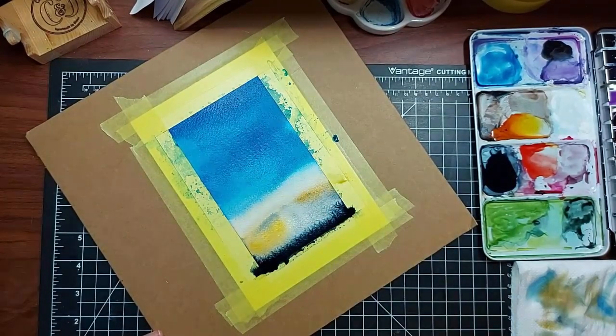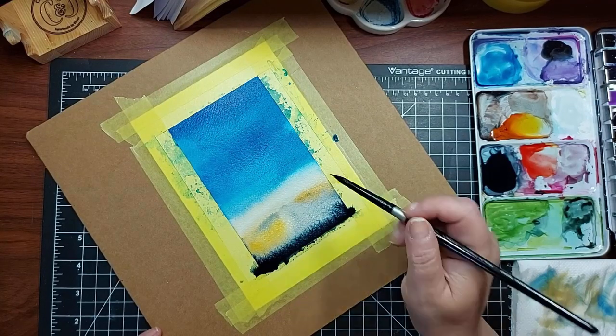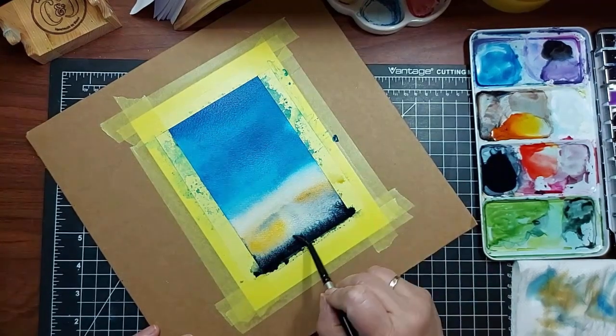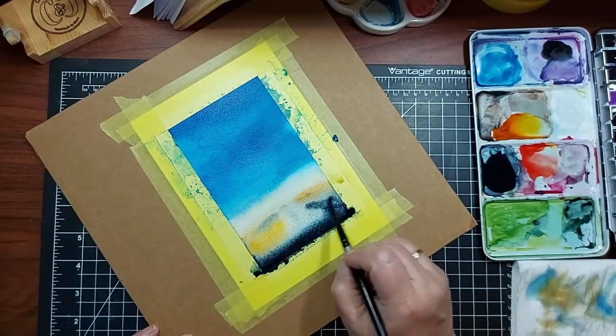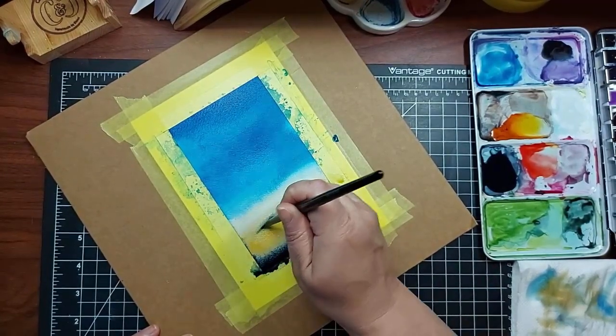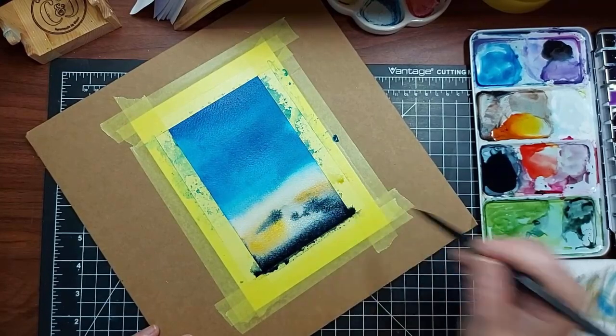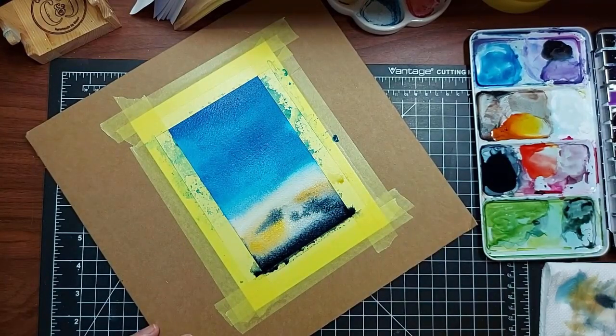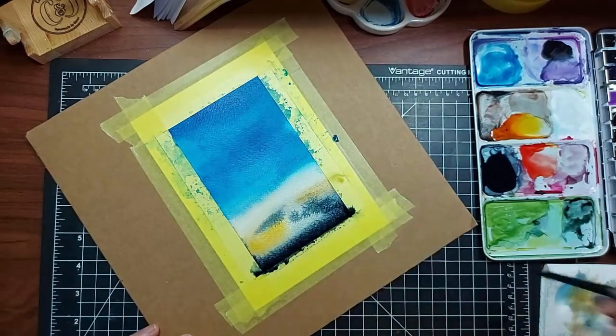Well, this went off the rails rather quickly. All right, let's see where I am. I'm gonna kind of share this around and soften it, and then dry it and see what we can salvage.